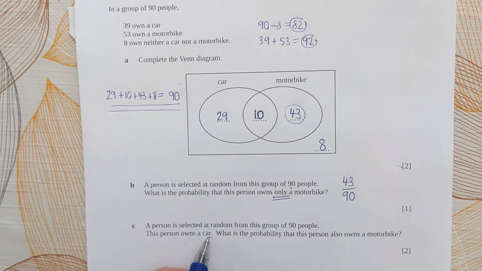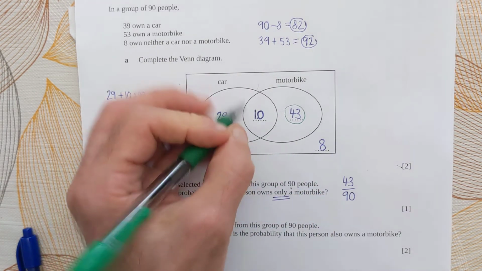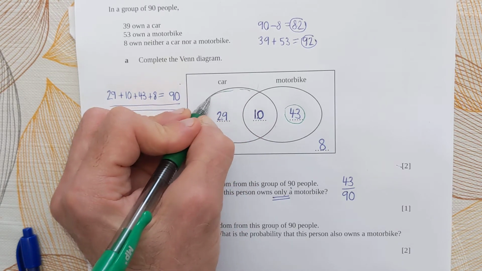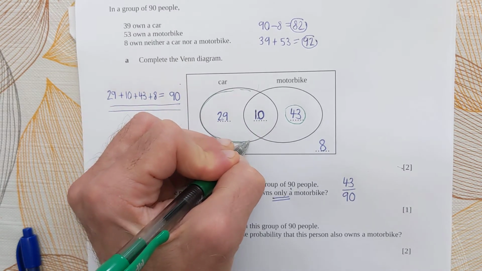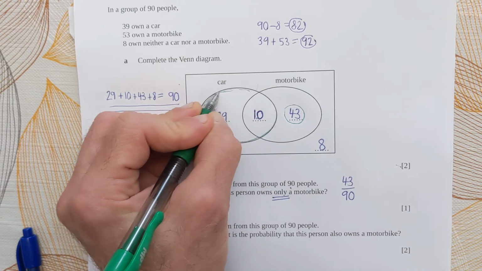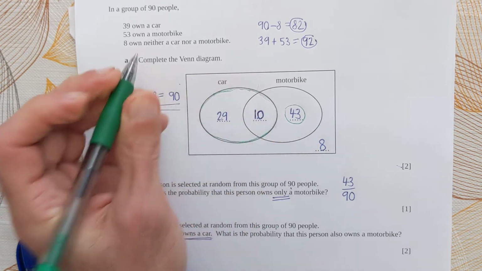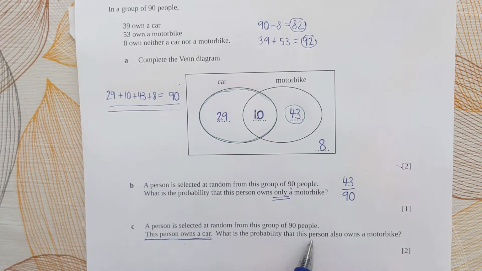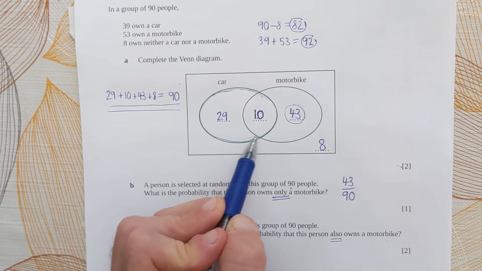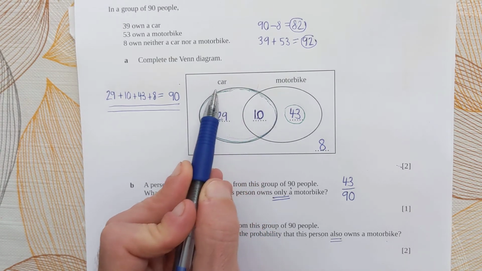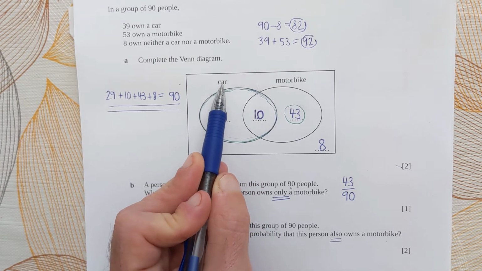Right, this person owns a car. So we have some information about this person. So the person who's been selected freely owns a car. So the person is somewhere in here. We know that for sure. What is the probability that this person also owns a motorbike? So it's asking us, if a person is in here, what is the probability that this person owns a motorbike?